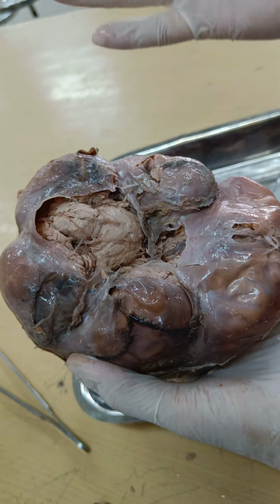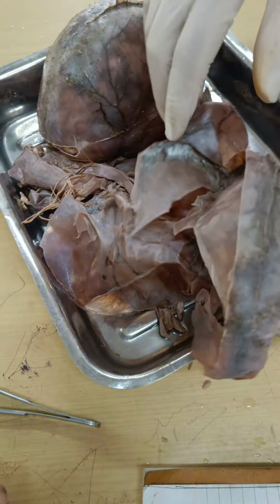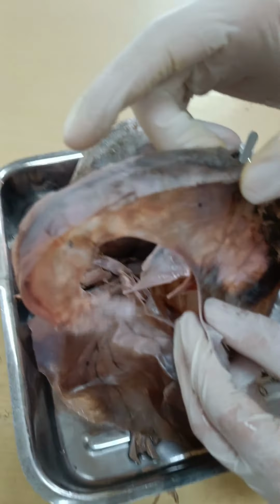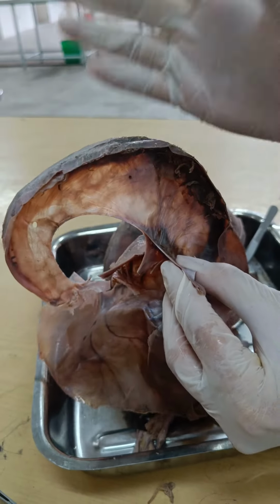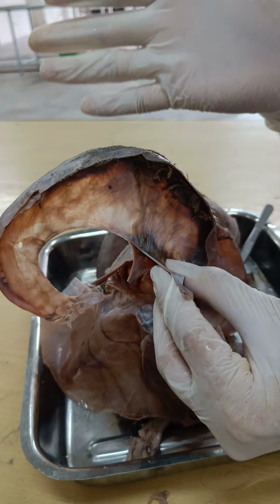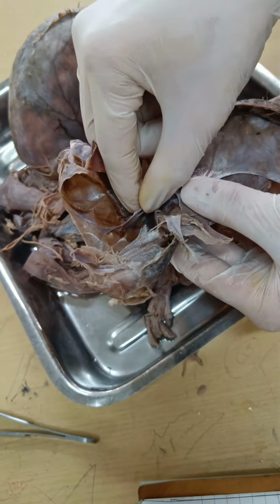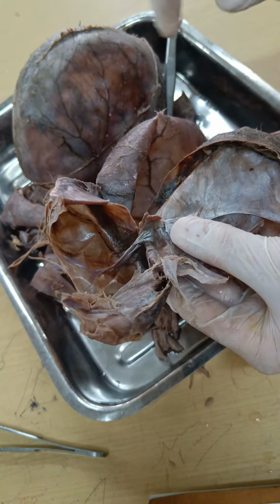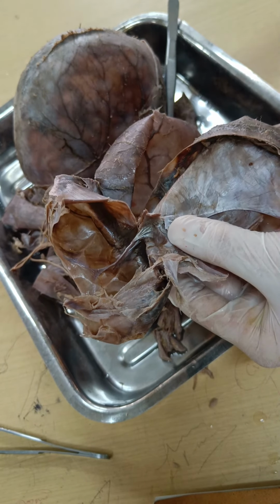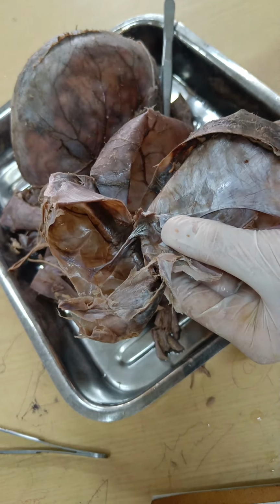The tentorium cerebelli forms two compartments, the supratentorial compartment and the infratentorial compartment. In the supratentorial compartment, the falx cerebri divides the left and right cerebral hemispheres. The falx cerebelli divides the two cerebellar hemispheres, which are present in the infratentorial compartment.